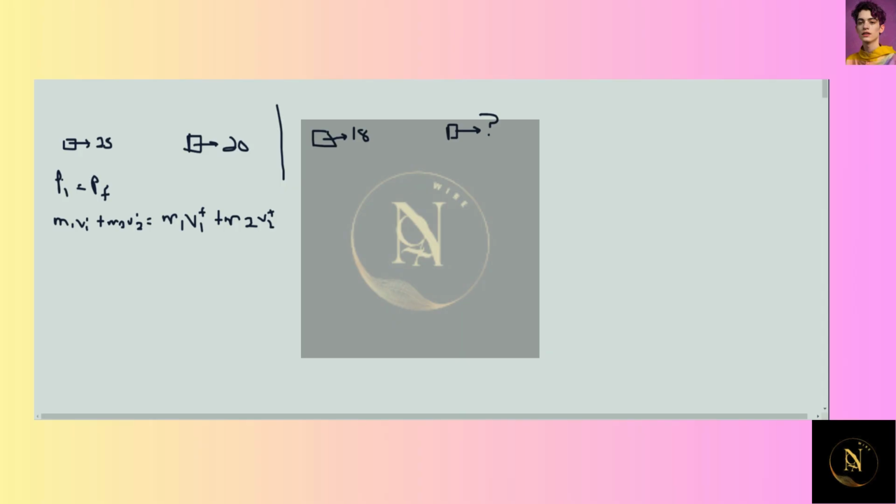So you have all of these quantities except for this v2. It's just a matter of substituting all the values into the equation, and once you complete that, you find that your v2f is actually 20.93.